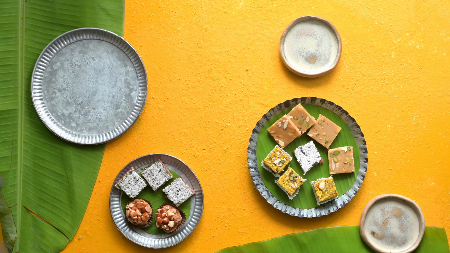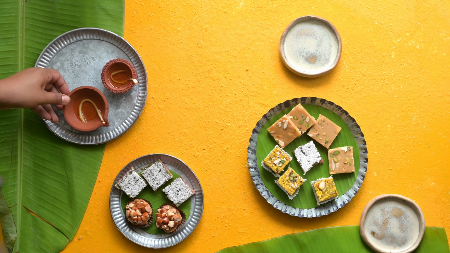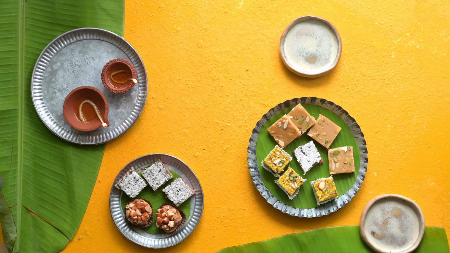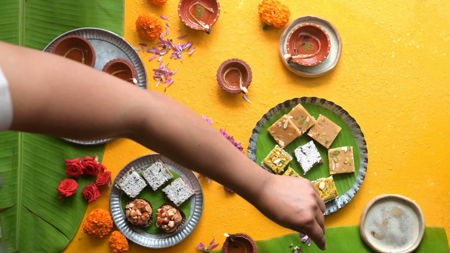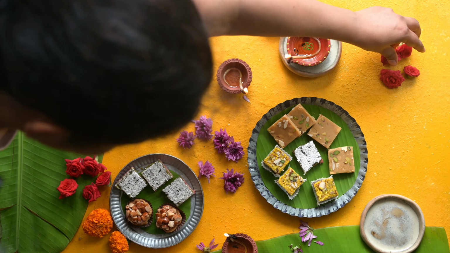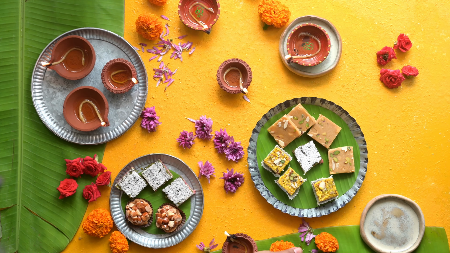So for this flat layout, I started with this basic background first, and then I started arranging the different kinds of props on them. I first started with the banana leaves, then the utensils, and slowly I started adding the flowers and the lamps, whichever actually looks good from the composition perspective. And this is going to be my basic setup for this particular idea.